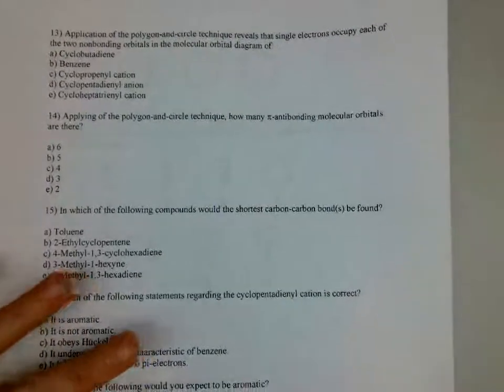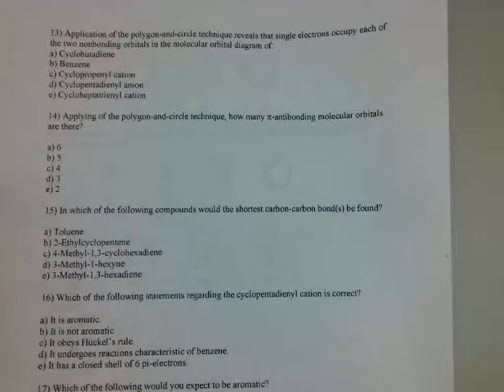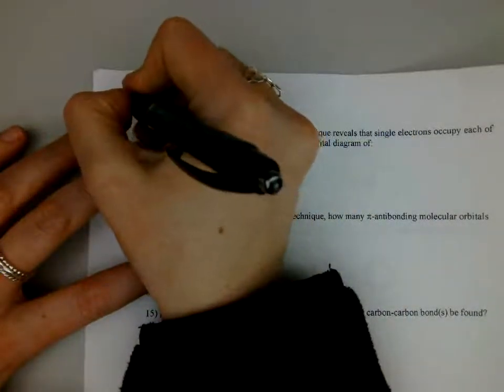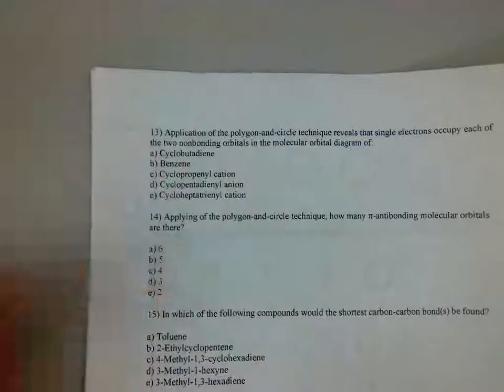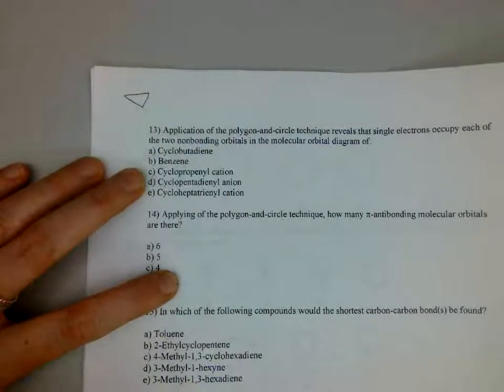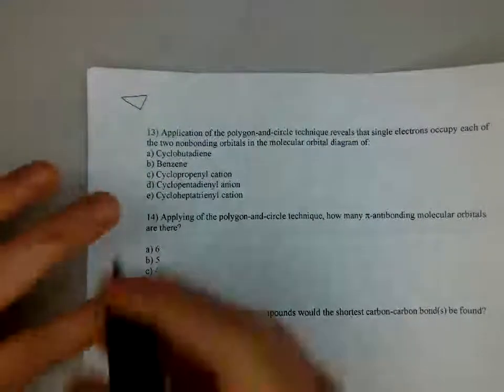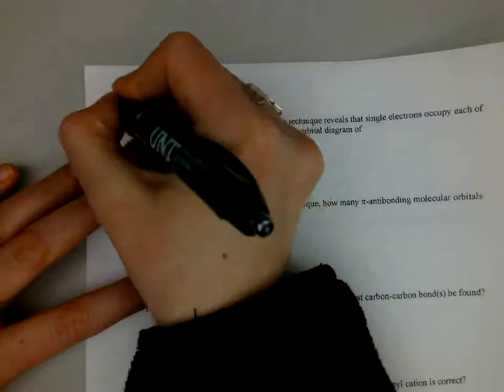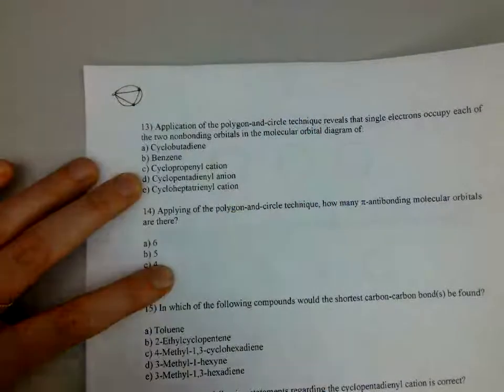Okay, for question 13, application of the polygon and circle technique reveals what? So first, let's talk about the polygon and circle technique. For the polygon and circle technique, you want to draw whatever the shape of your potentially aromatic compound is, with a point going downwards. You need to have one vertex pointing downwards, and then you're going to draw a circle around it. I'm terrible at drawing a circle around it. Anywhere a point meets, that's where a molecular orbital is.